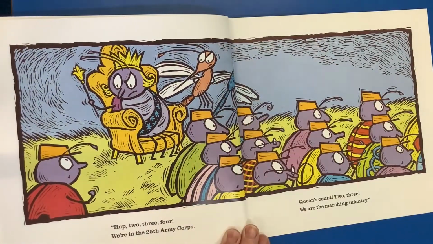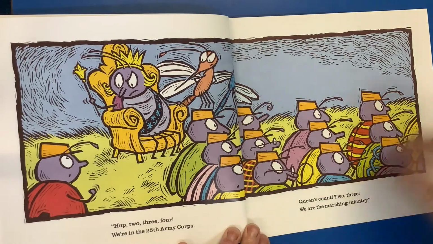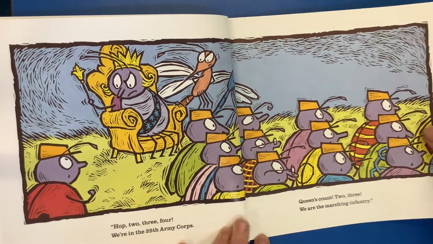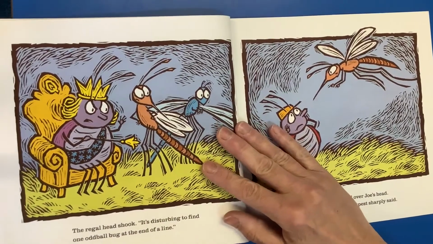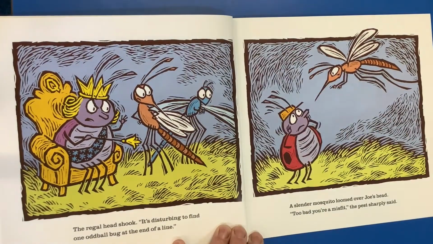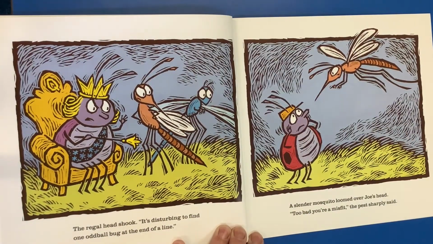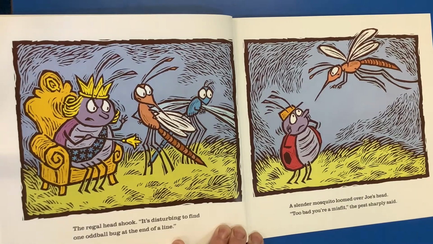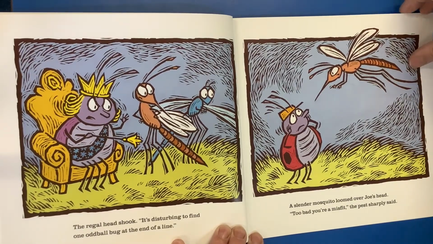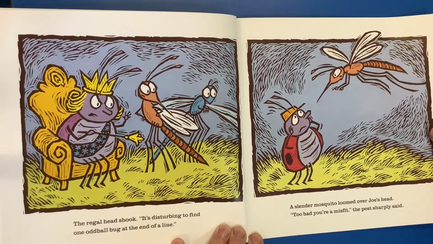Up, 2, 3, 4. We're in the 25th Army Corps. Queens count 2, 3. We are the marching infantry. The royal head shook. It's disturbing to find one oddball bug at the end of the line. A slender mosquito loomed over Joe's head. Too bad you're a misfit, the pest sharply said.